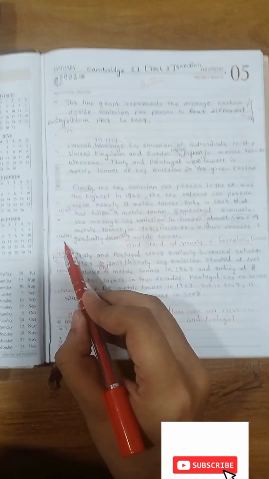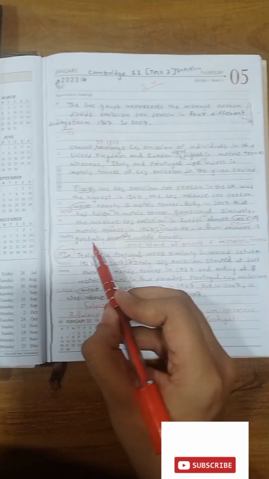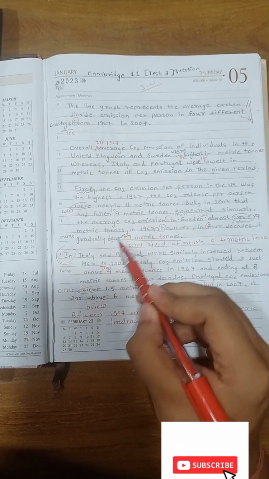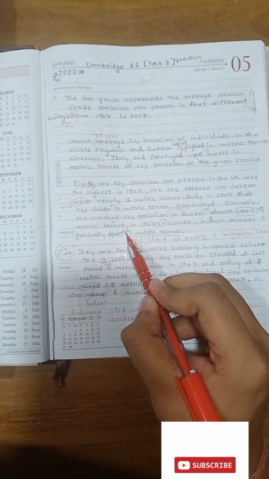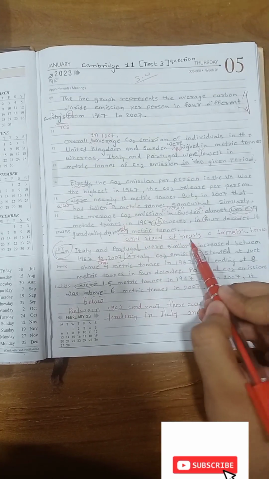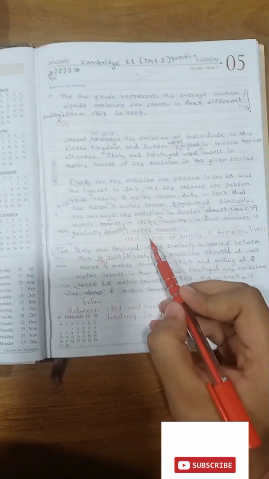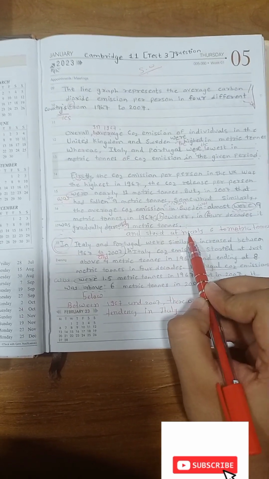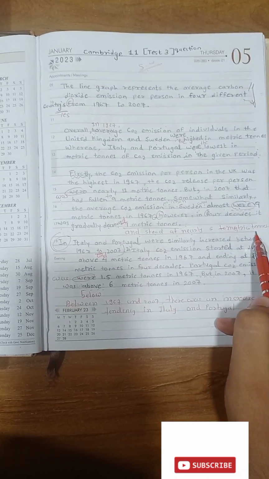'Gradually decreased', 'was gradually decreased', past participle, '9 metric tons, and should at nearly 6 metric tons.' Half information - students are writing in various forms, they are not checking the things when they are writing.